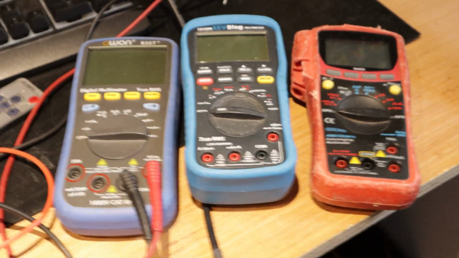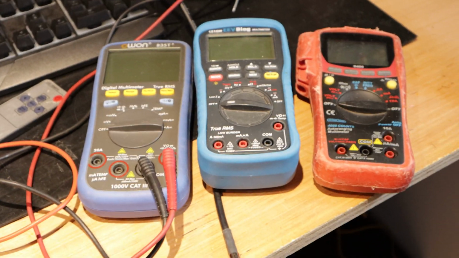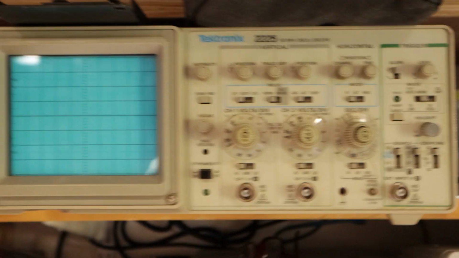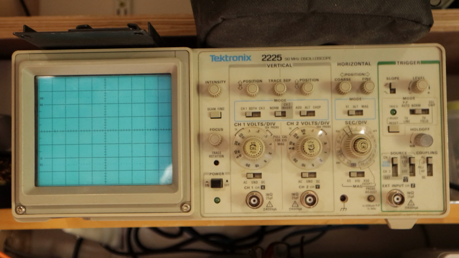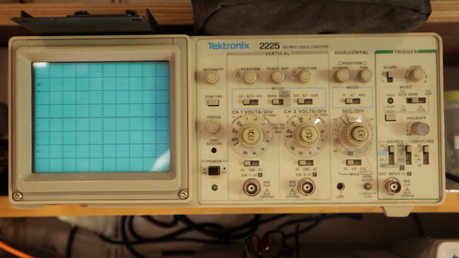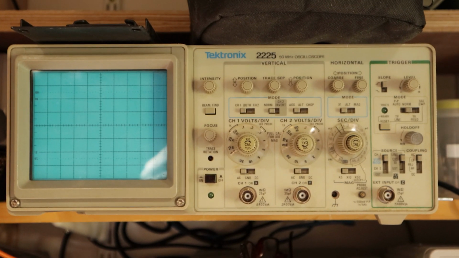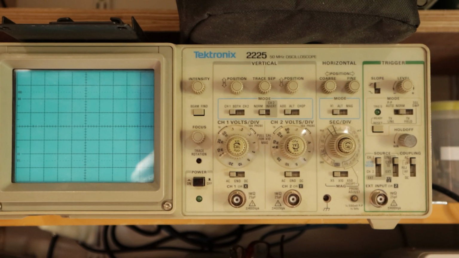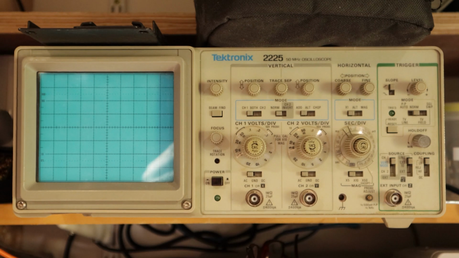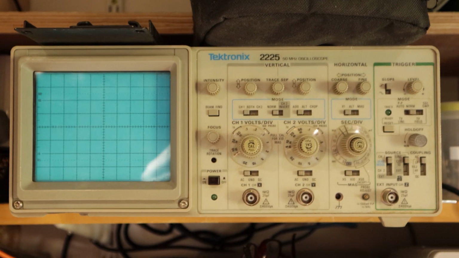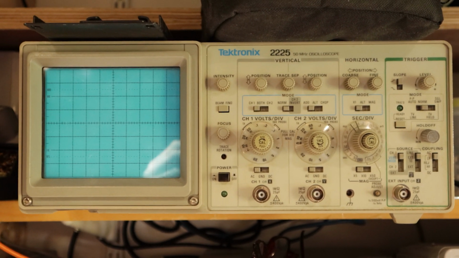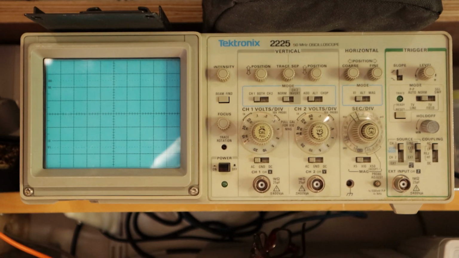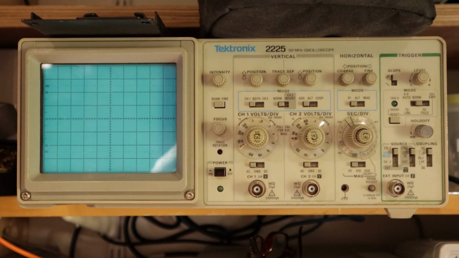Moving on from that, oscilloscopes. This device here is a Tektronix 2225, which is a very nice oscilloscope for audio work. It's 50 megahertz. It's more than adequate for anything that you're likely to do with an amplifier, and a fantastic scope to start with.